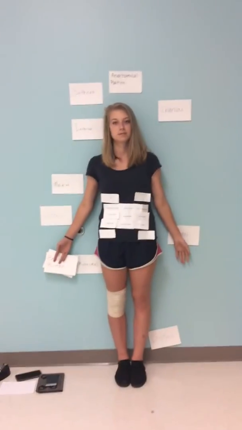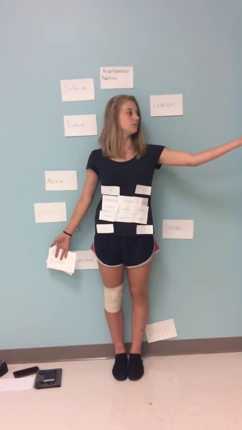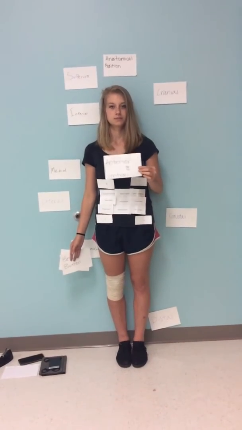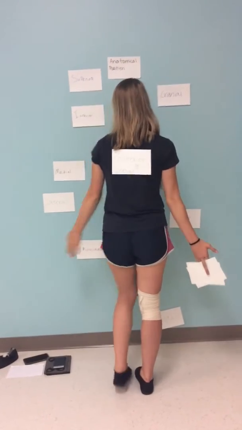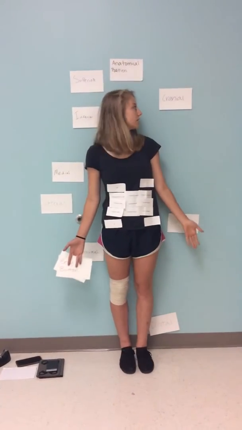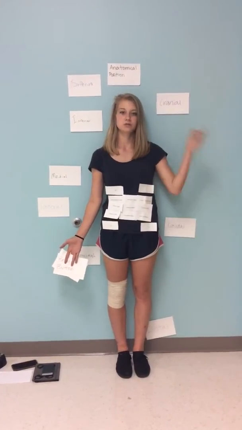All right, so she is standing in anatomical position, which is standing erect with your palms forward and you're facing forward. So next we have anterior, which would be the front of the body, and then posterior, which would be the back of the body. Then you have cranial and caudal. Cranial and caudal is usually used for animals. Cranial is towards the head, and caudal is towards the tailbone or back.